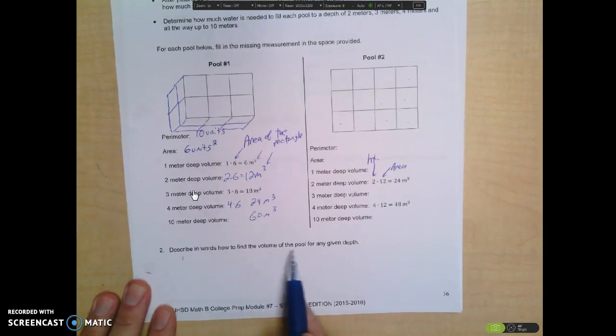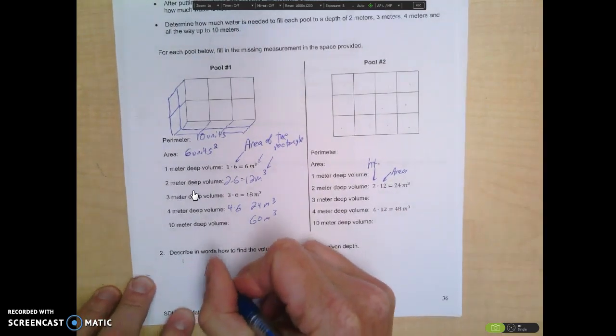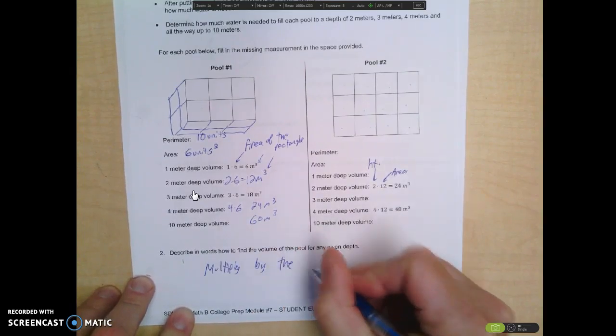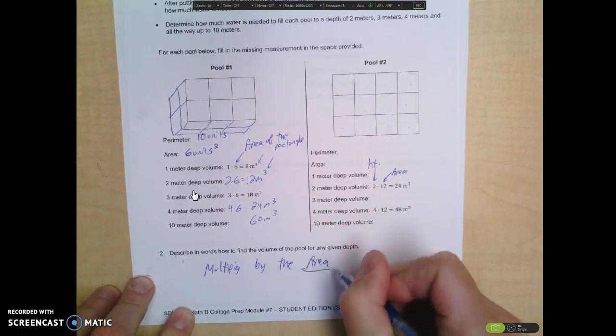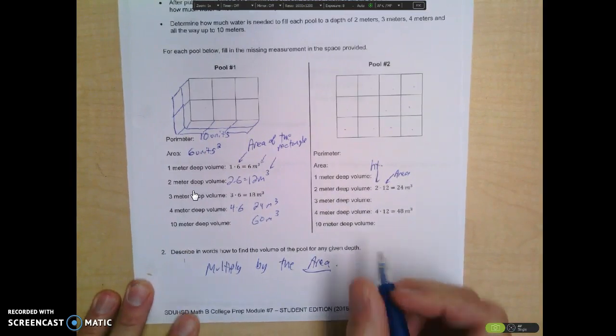How to find the volume of a pool for any given depth? If you know the depth, you just multiply it by the area. You multiply it by the area. Okay, next page.